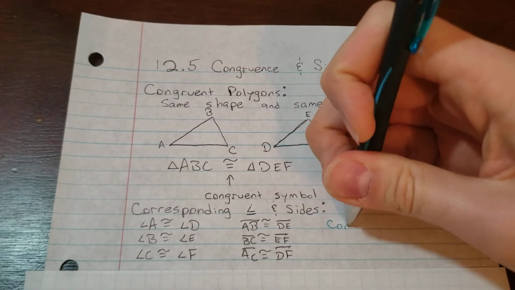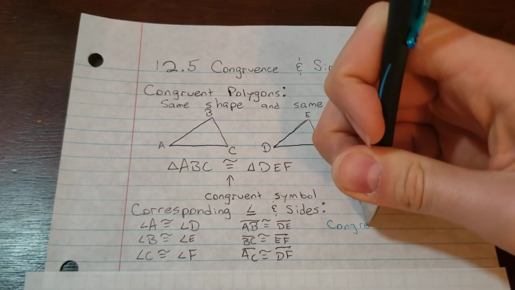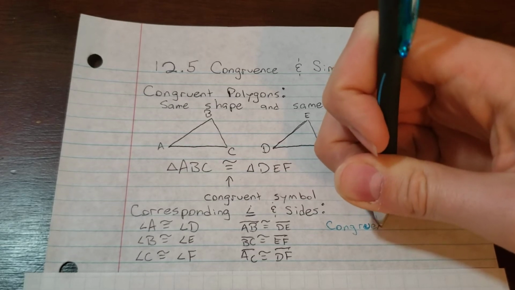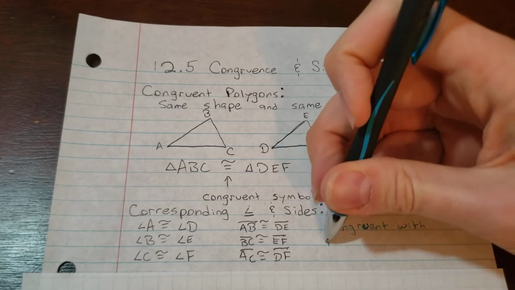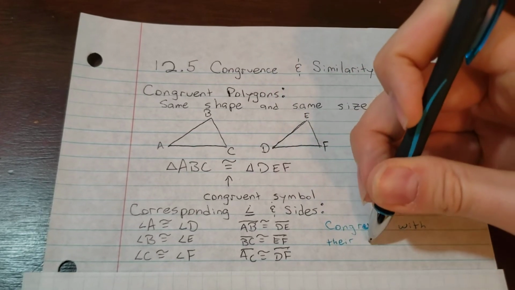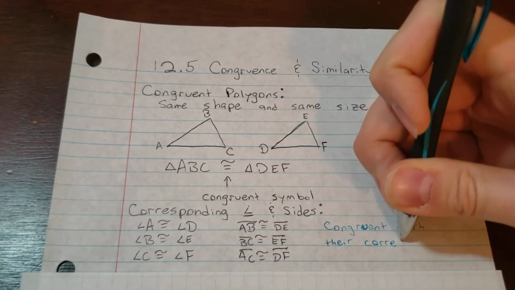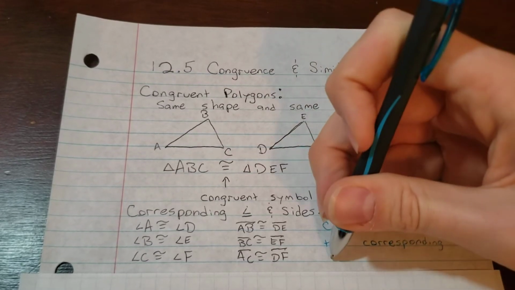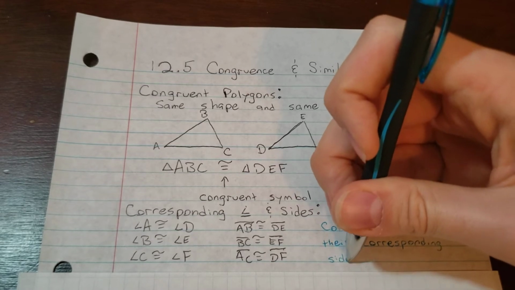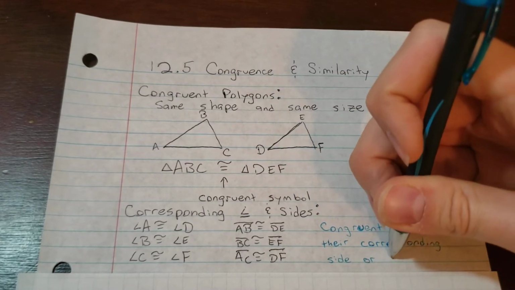Congruent polygons are congruent with their corresponding side or angle.